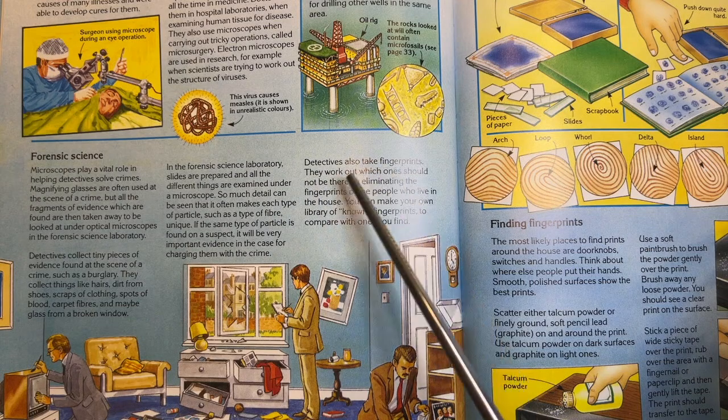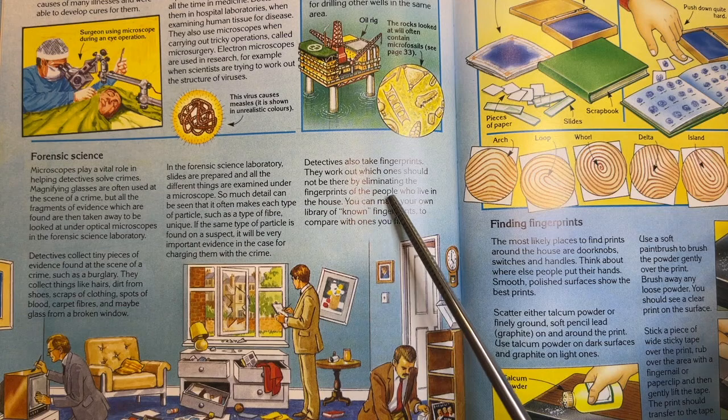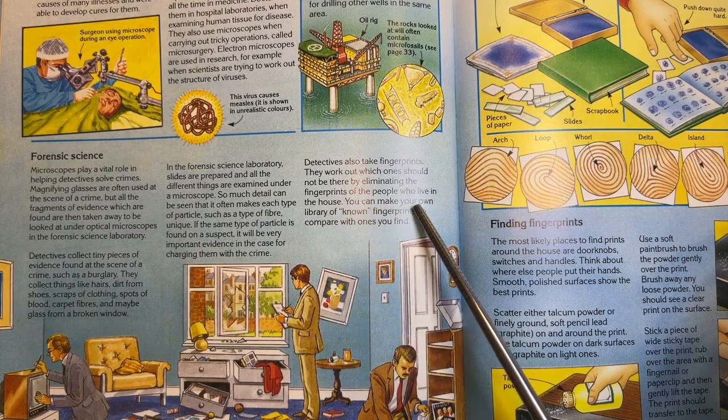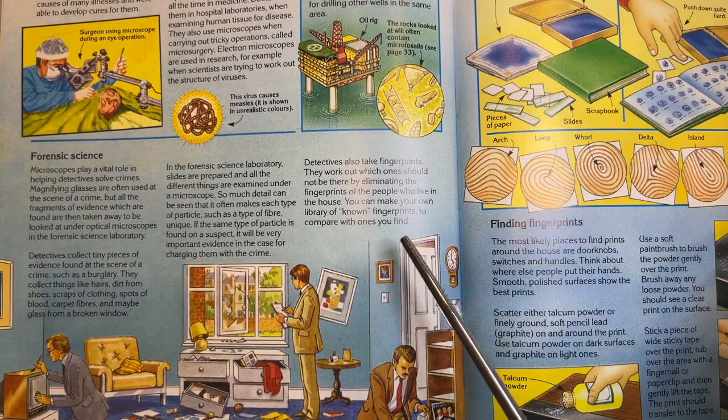Detectives also take fingerprints. They work out which ones should not be there by eliminating the fingerprints of the people who live in the house. You can make your own library of known fingerprints to compare with ones you find.